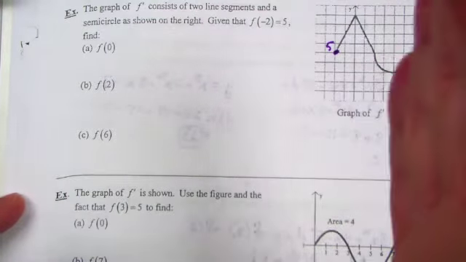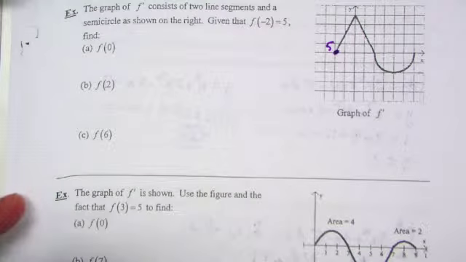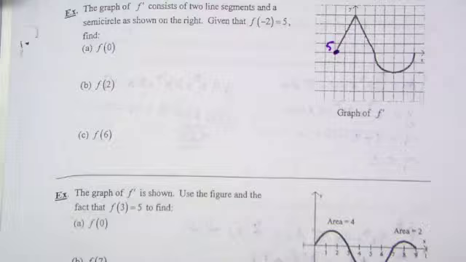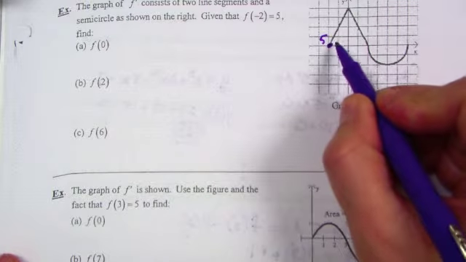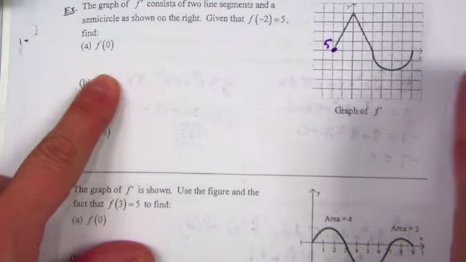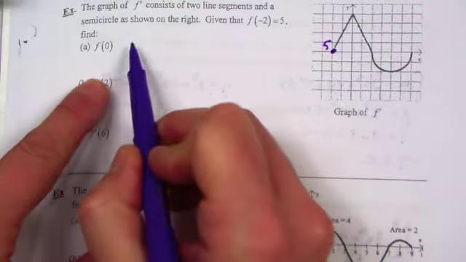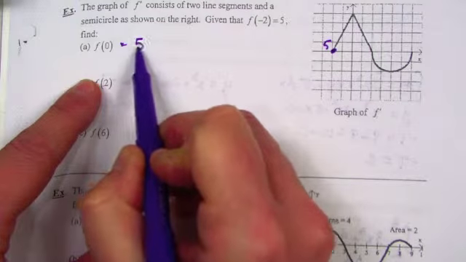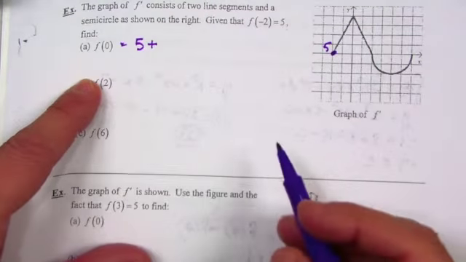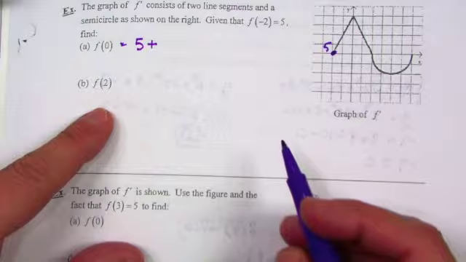And remember, this idea of integrating a derivative produces net change in your original. So I've got a y value here of 5, and I want to find f of 0. Well, f of 0 will be equal to 5 plus, how could you write it using an integral?